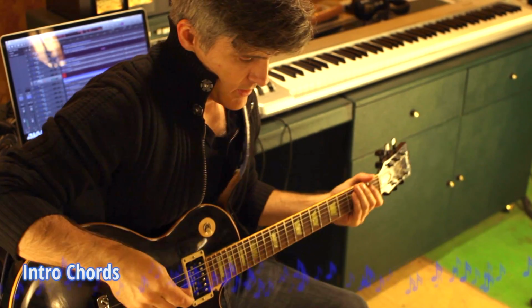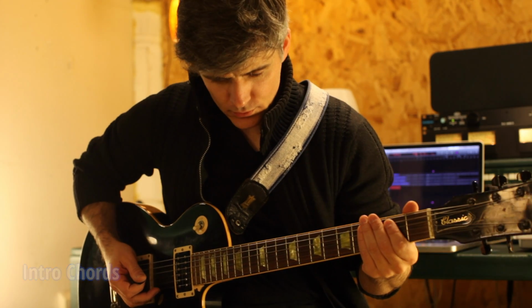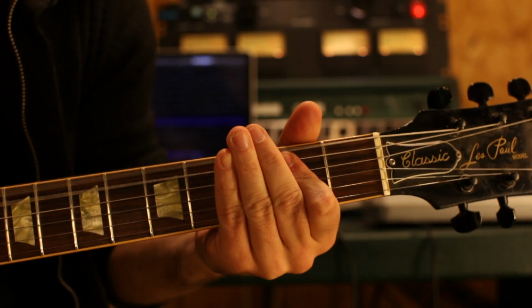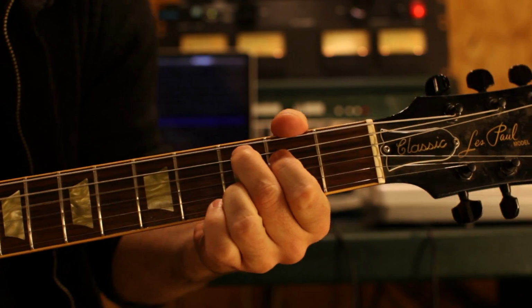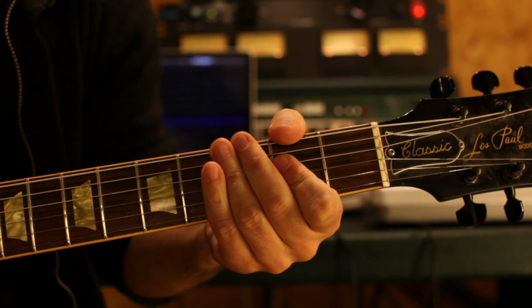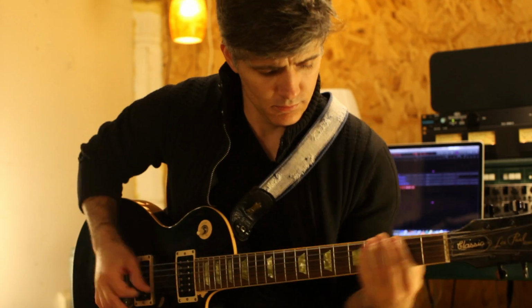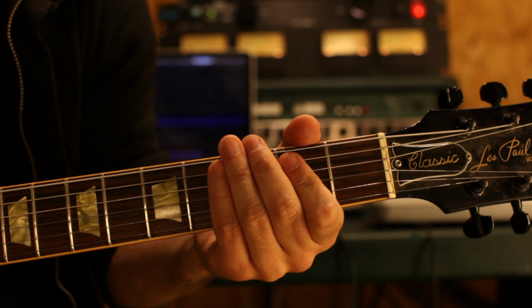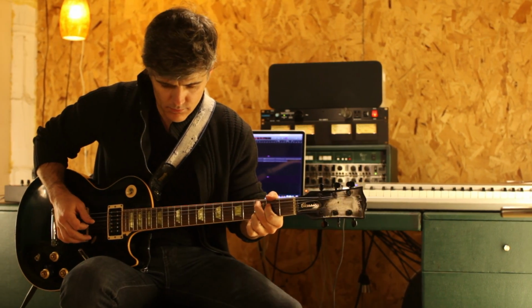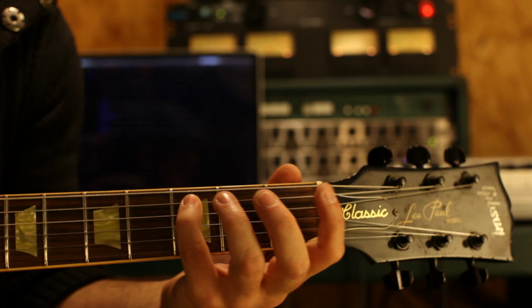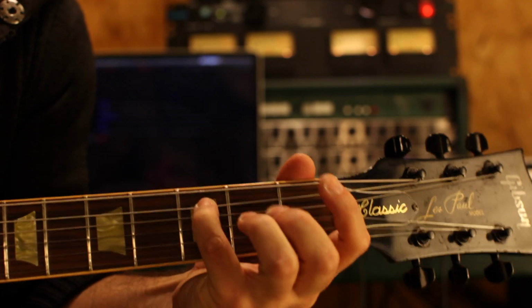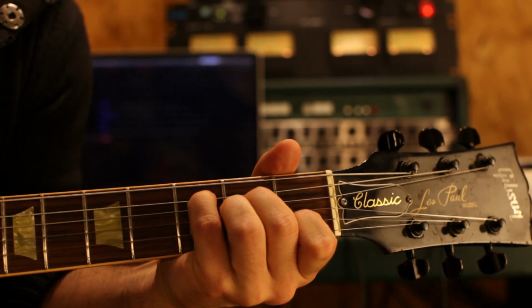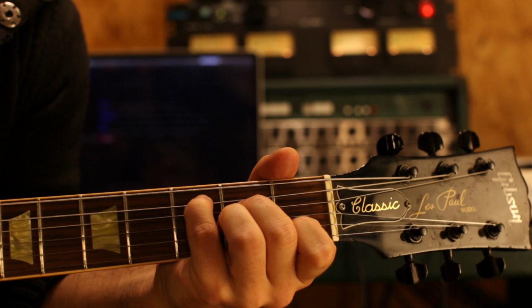The song is in E minor, and the intro chord progression is 1, 6, 4, 7. 1 E minor, 6 C major, 4 A major, and 7 D major. Now I know what you're thinking, there's no A major in E minor. And you're right, that's because there's a C natural, which gives you A minor. But to get A major, you'd need a C sharp.